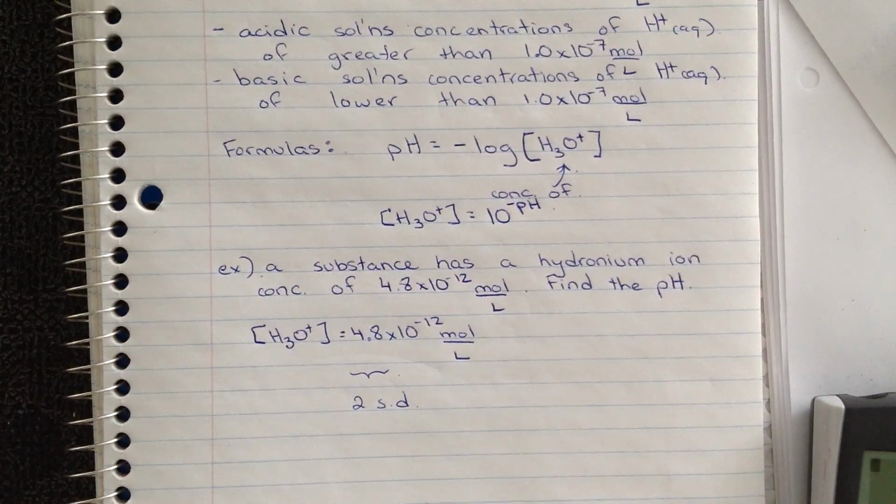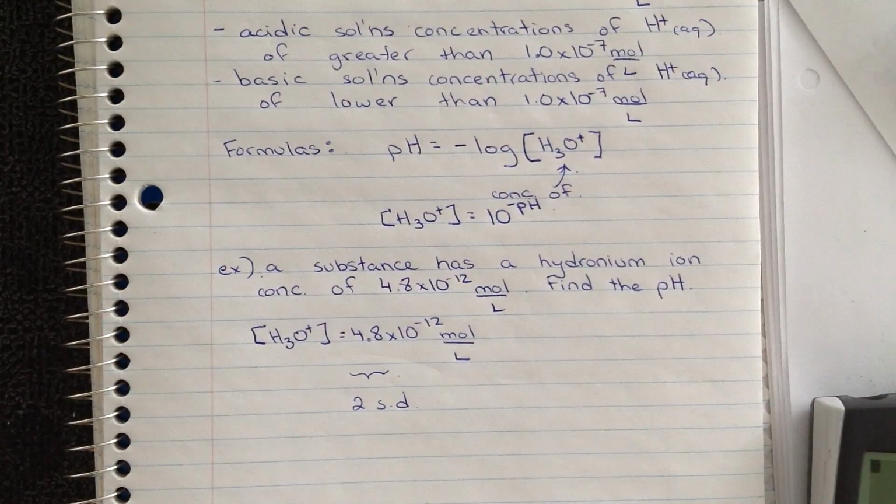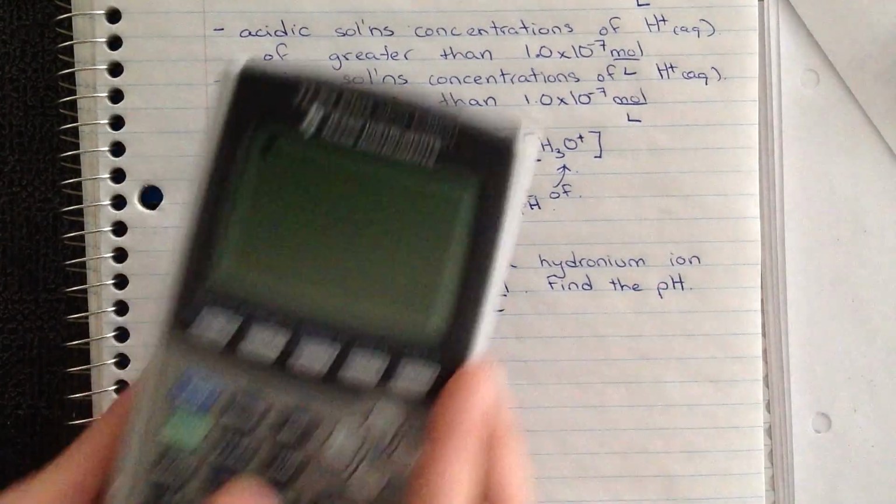Now, in pH, anything after the decimal is significant. So when we write out our pH number, the number that's before the decimal is not significant, because this only travels in powers of tens. That's apparently not significant in the world of scientific significant digits. You're only going to have 2 decimal places for your pH level. So let's input this.